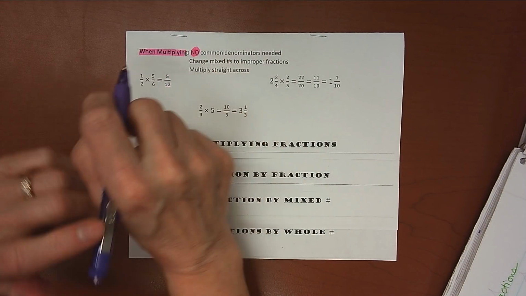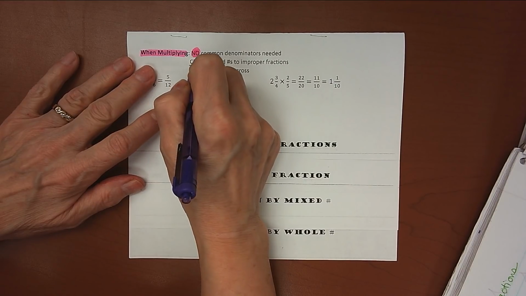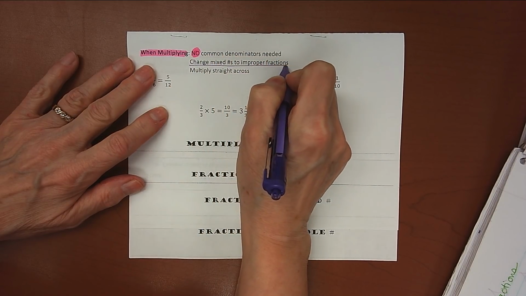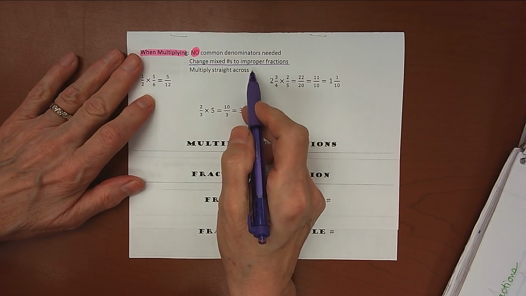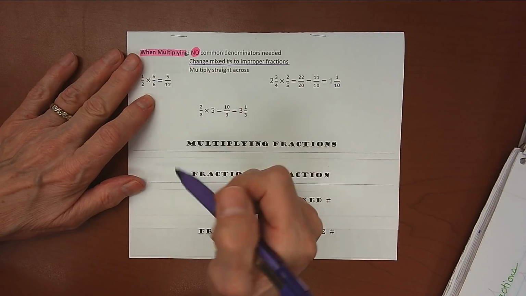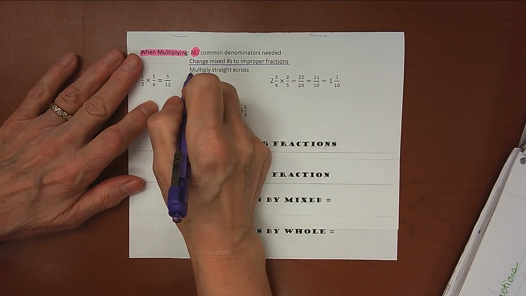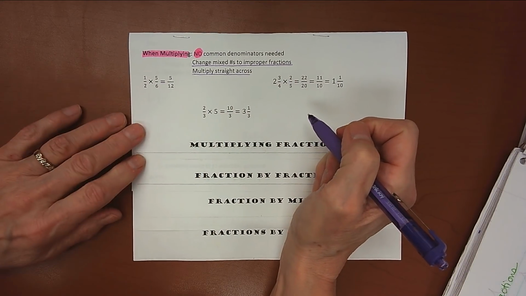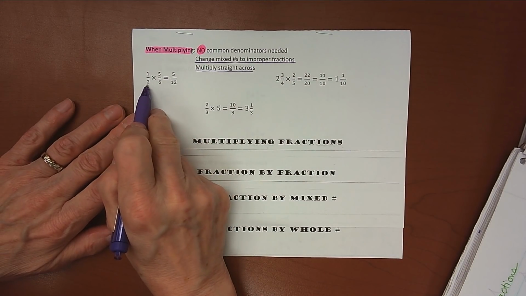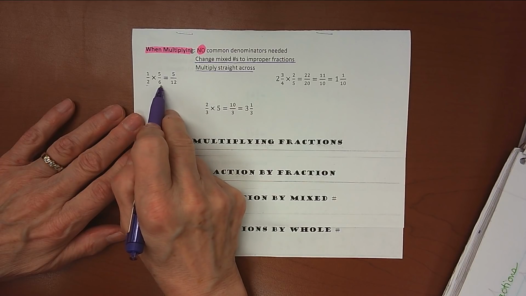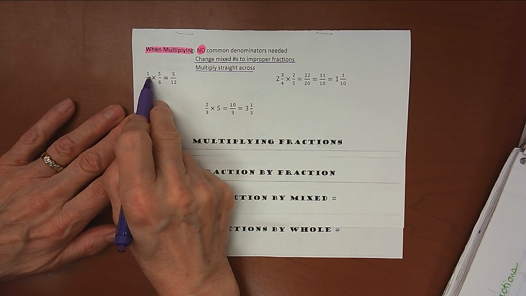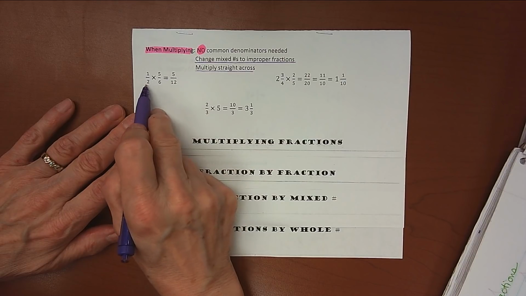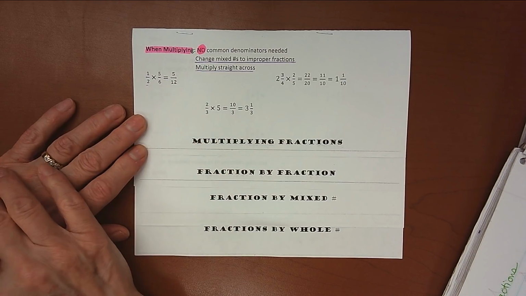If we have a mixed number, we'll deal with it as an improper fraction. So you can see where that knowledge about how to change to improper fractions is going to come in handy here. And then we'll multiply straight across, numerator to numerator and denominator to denominator. So again, no common denominators. We're just going to multiply straight across on both the top and the bottom.